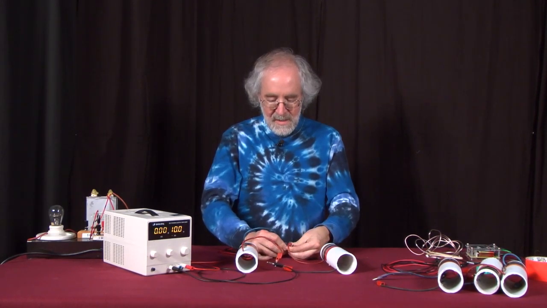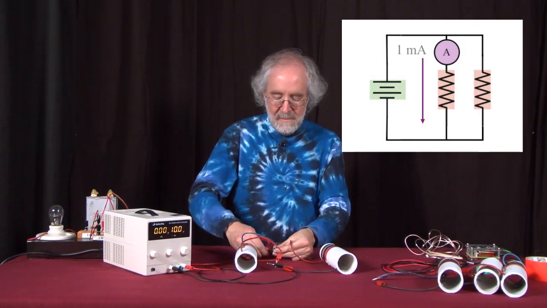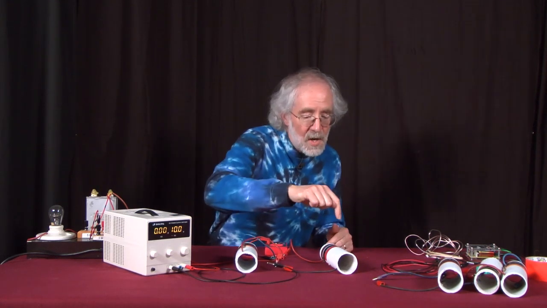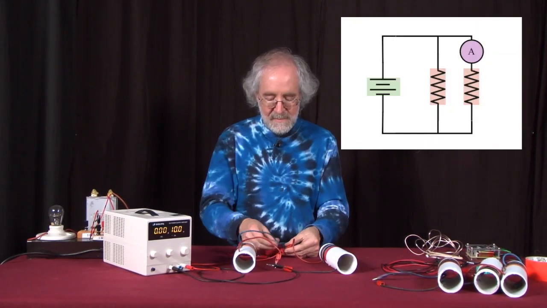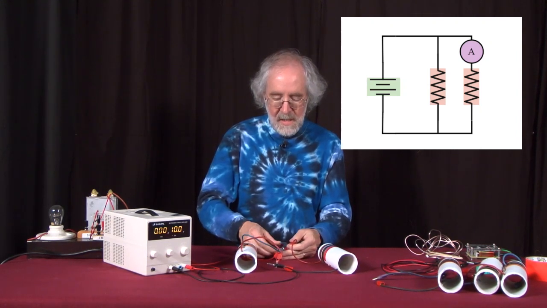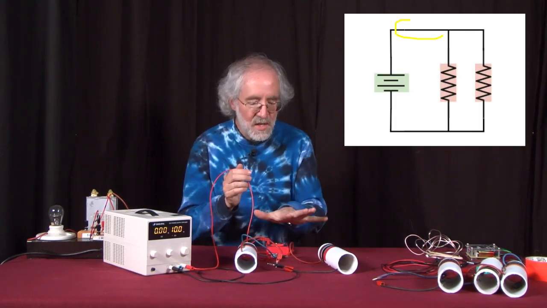Just this resistor. And if I do that, what I get is 1 milliamp. I get exactly 1 milliamp through this resistor right here. Now, I'm going to hook up my meter so I measure the current in this resistor. And if I do that, what I get is 10 milliamps. So 1 milliamp through this resistor, 10 milliamps through this resistor. This wire supplies the junction that goes to both these resistors, as you can see by looking at the circuit diagram.